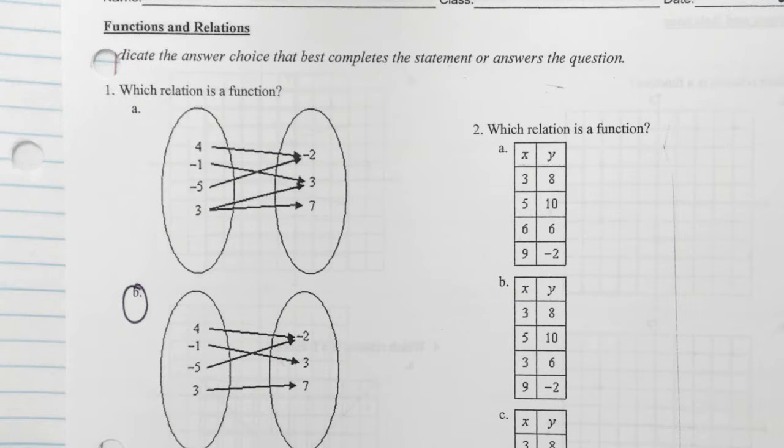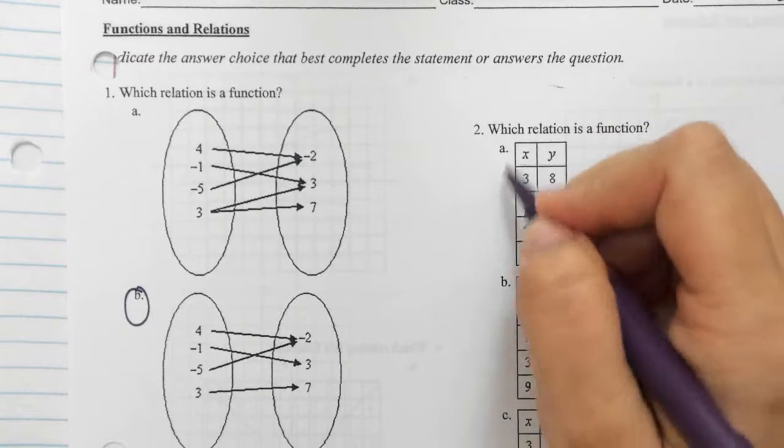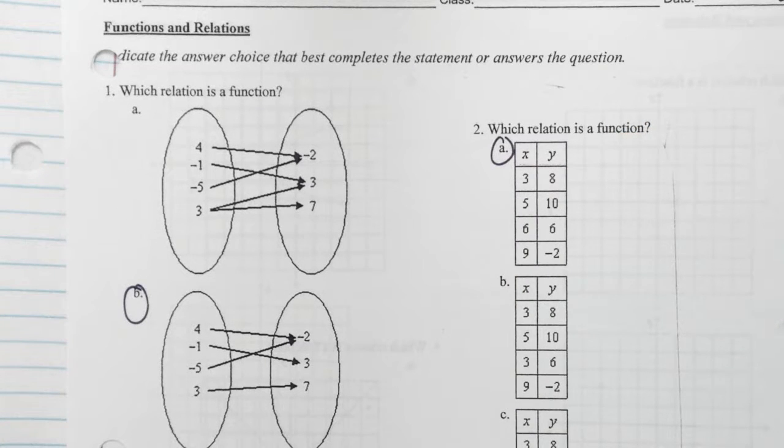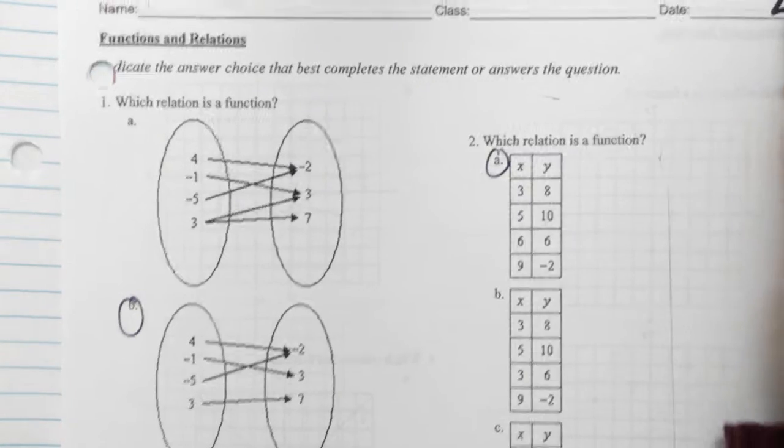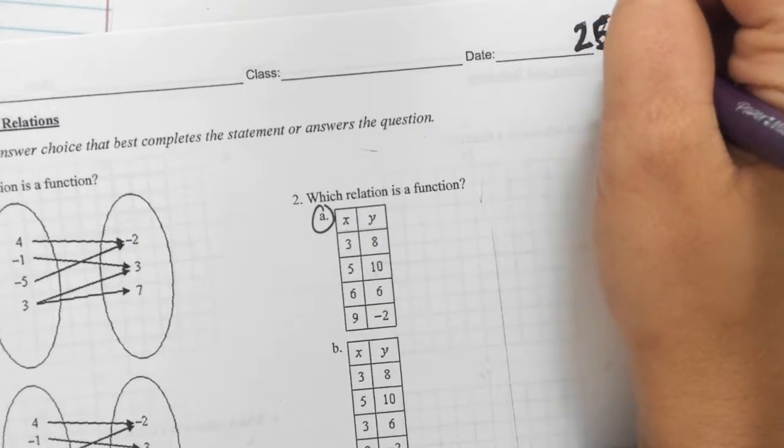Alright, what about number 2? A is an apple. And why are those functions? X doesn't repeat. Take a point. Also change this to page 26.